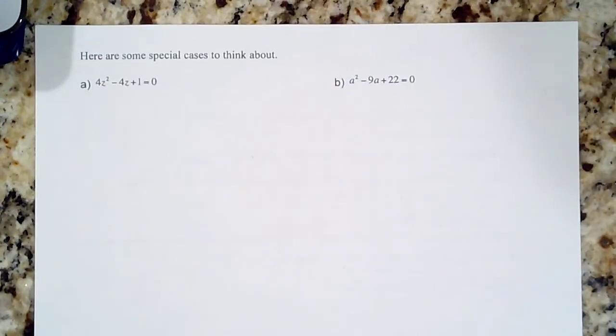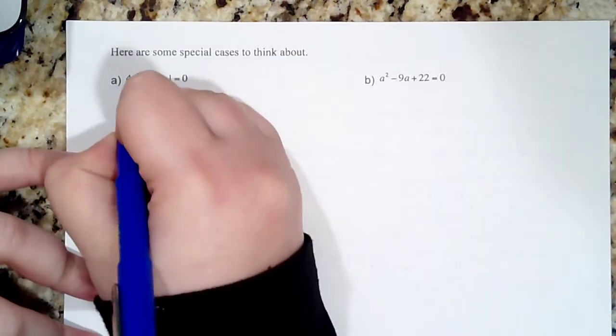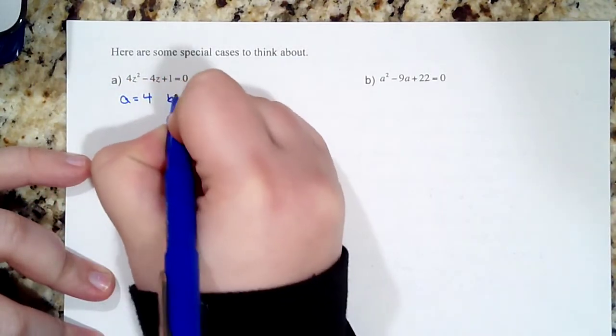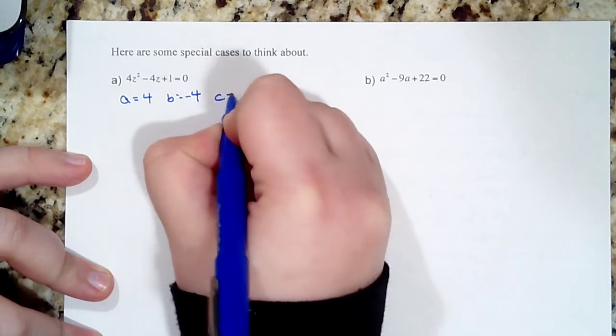All right, let's jump to the back. Here are some special cases I want you to think about. And if we just complete these the same way we've been doing, we'll get some answers. So a is 4, b is negative 4, c is positive 1.